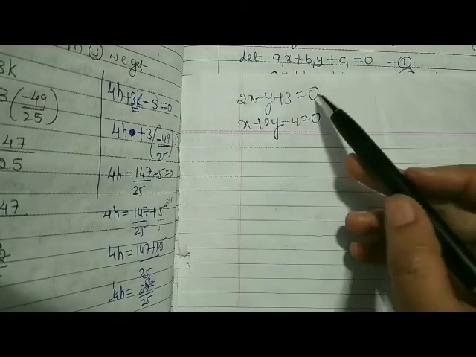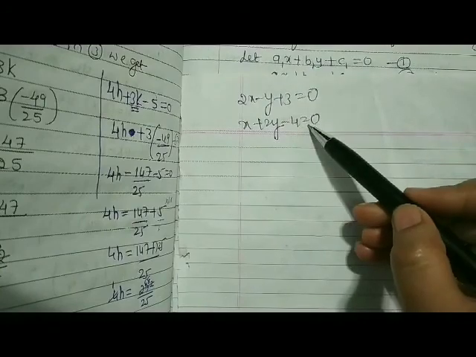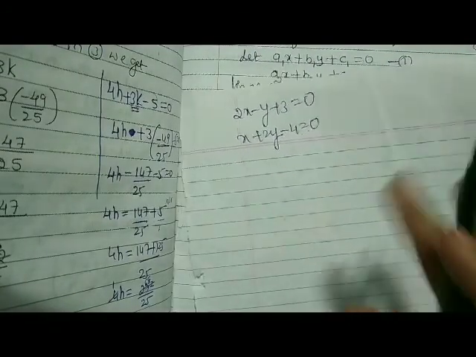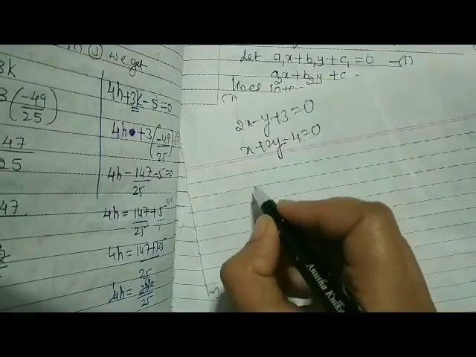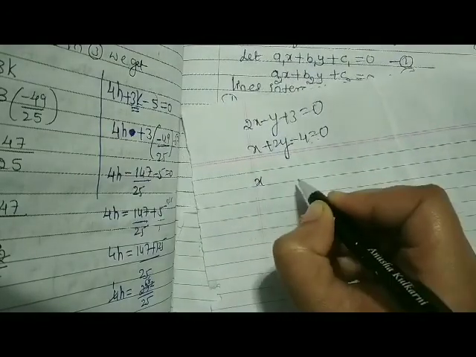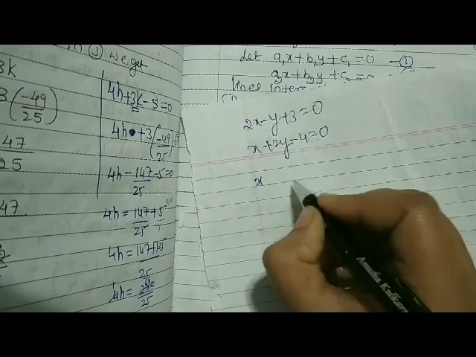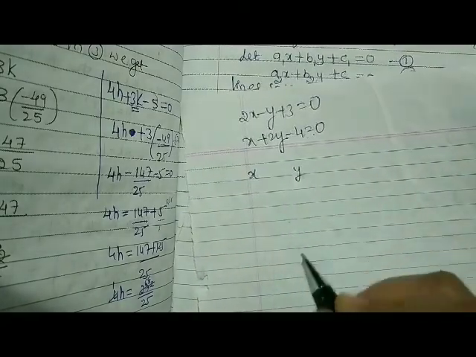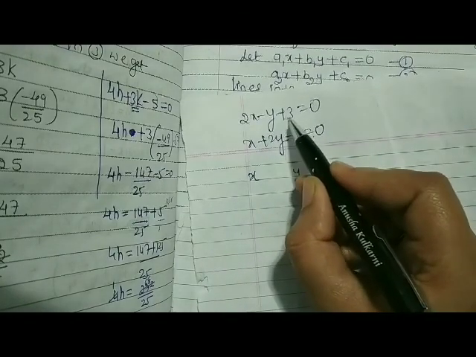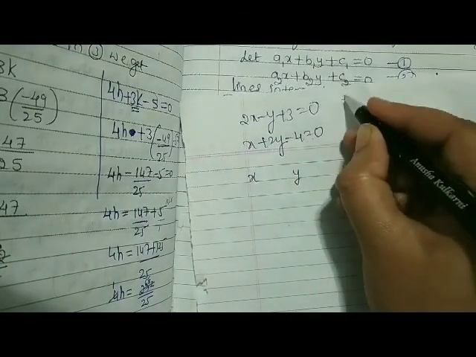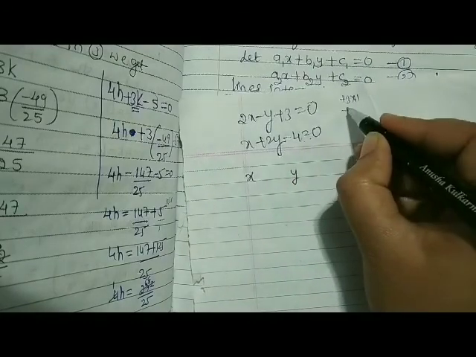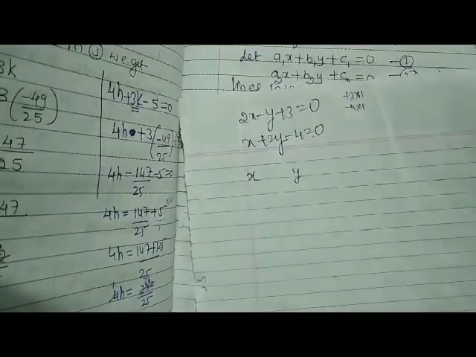Similarly, we can solve these linear equations by another method called cross multiplication method. In this method, first you write the variables. There are two variables x and y. Next, plus 3 could be written as plus 3 into 1 and minus 4 could be written as minus 4 into 1.